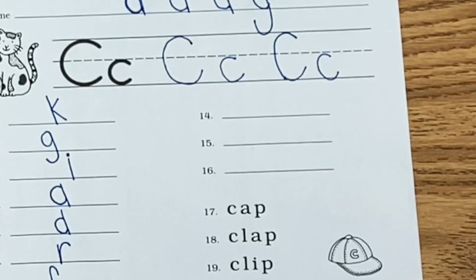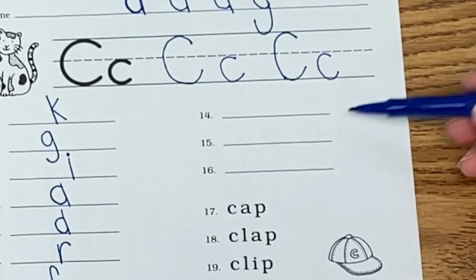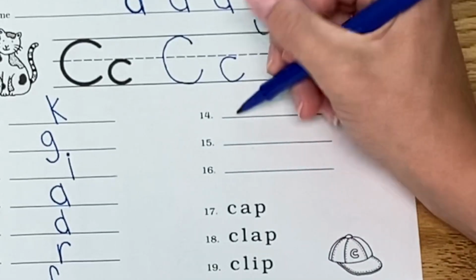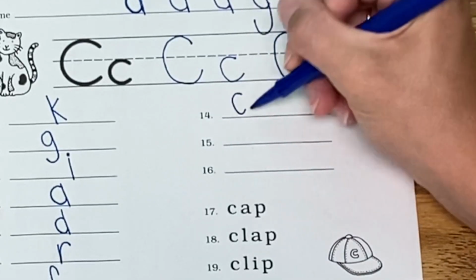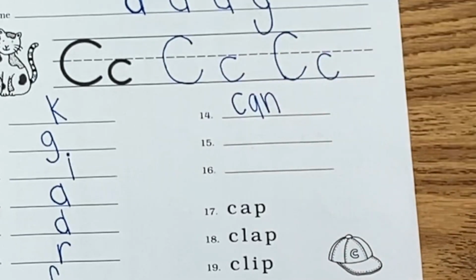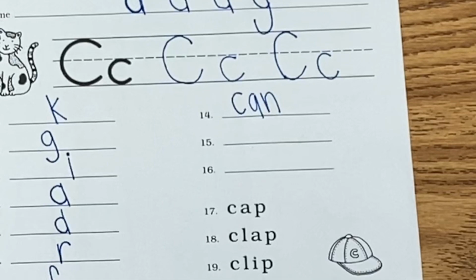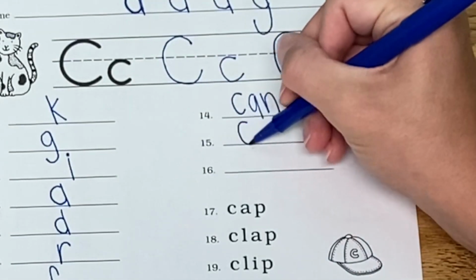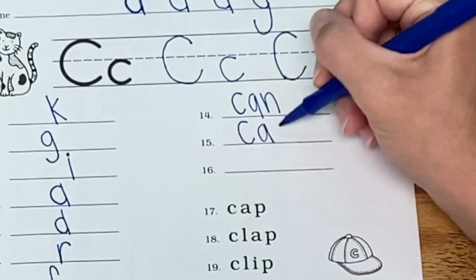All right, let's move up here to number 14. We're going to do some more practice with spelling. For number 14, we're spelling the word can. Can. So that k sound is going to be letter C. K. An. Can. For number 15, let's spell the word cat. Cat. K. At.